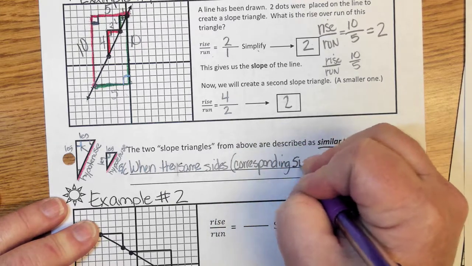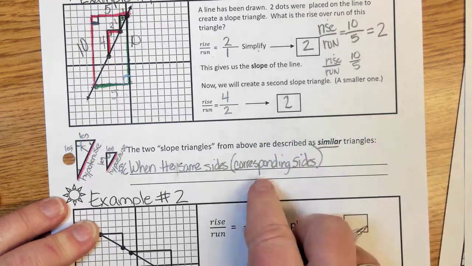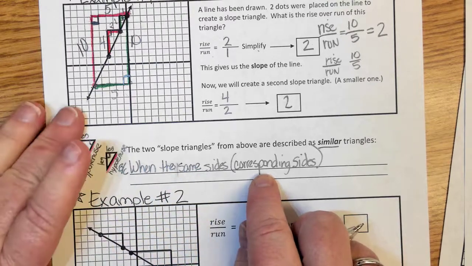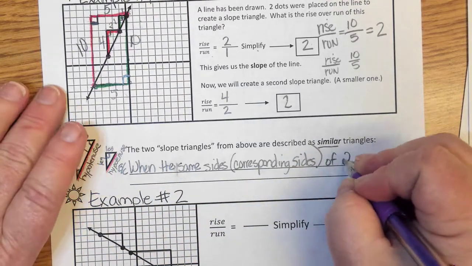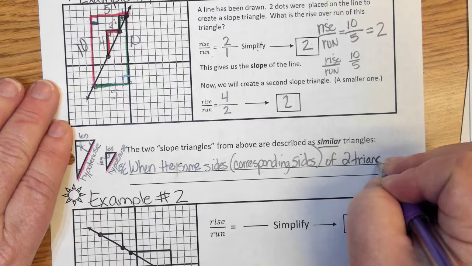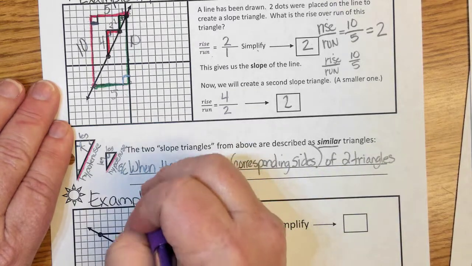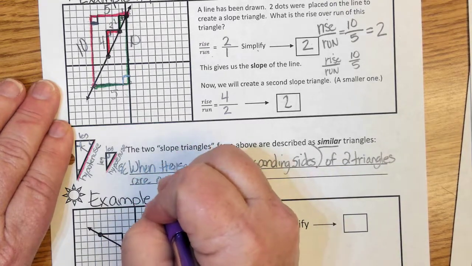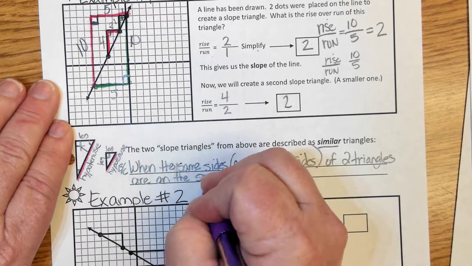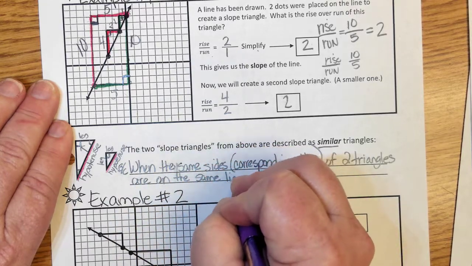Corresponding sides, that's the correct terminology for the same sides of two triangles, are on the same line.